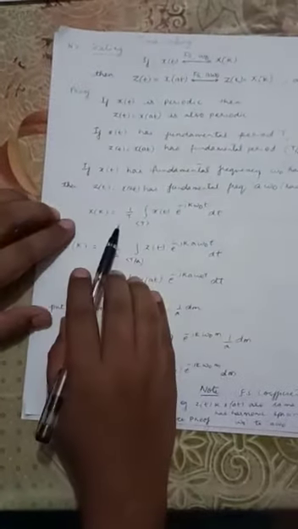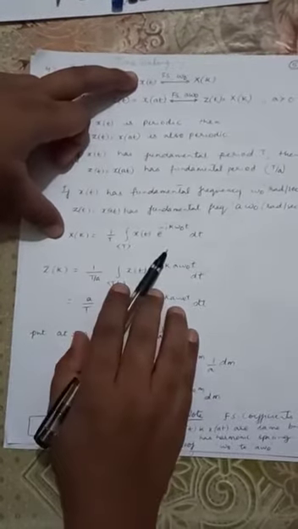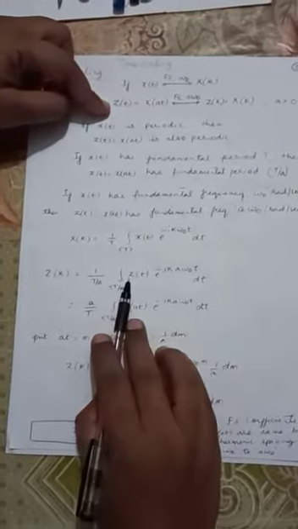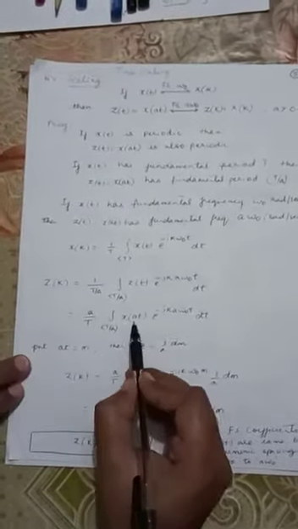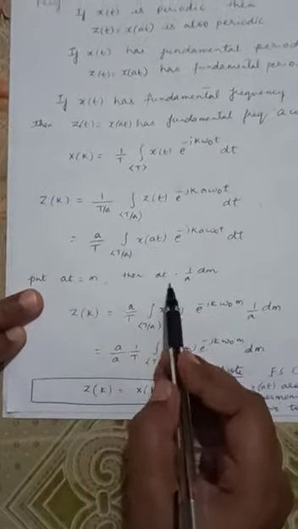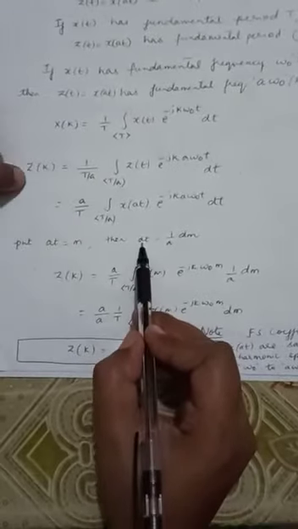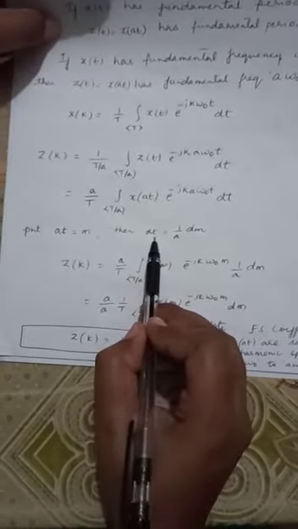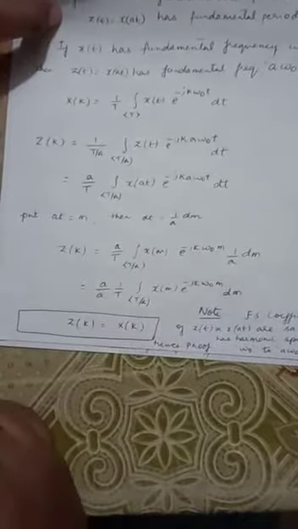Now coming to the proof, we will take the basic definition, that is the analysis equation, and for z of k also we will write the analysis equation. Now z of t is equal to what? x of a t. Since a t is there, we use the substitution method. Put a t equal to m. If you differentiate this with respect to t, we will get dt equals 1 by a dm. This is a simple substitution method.